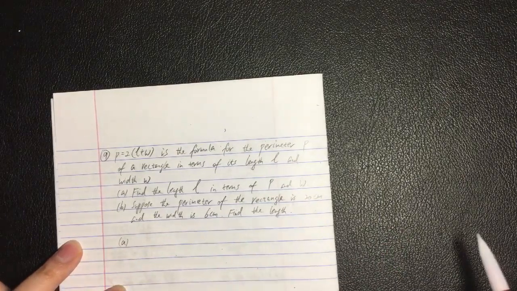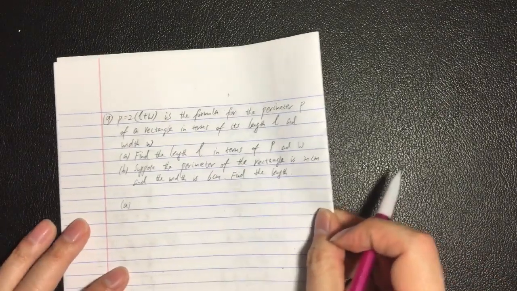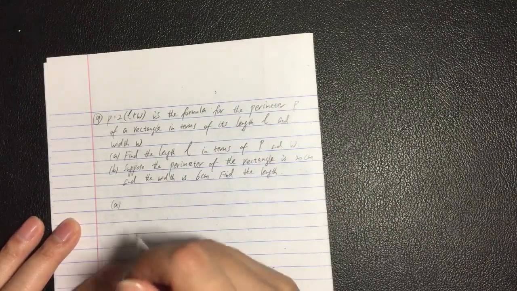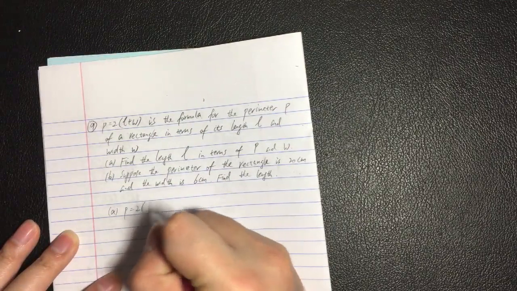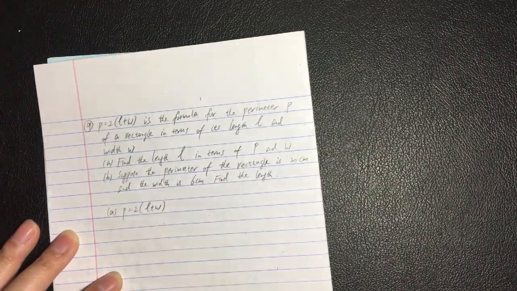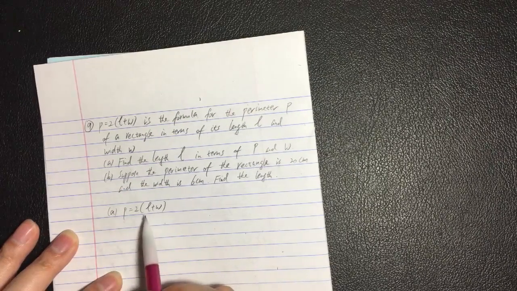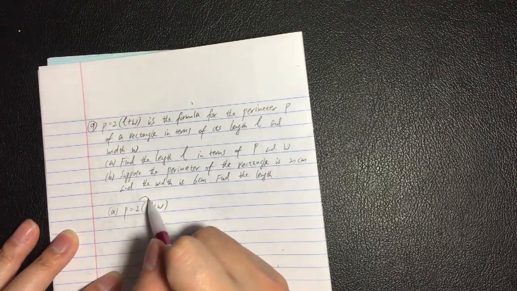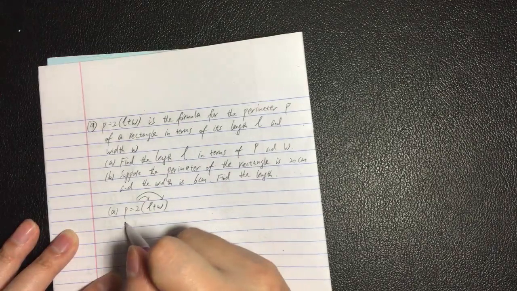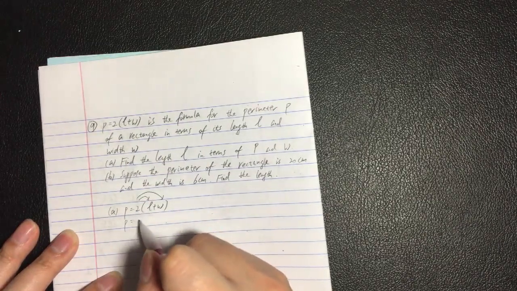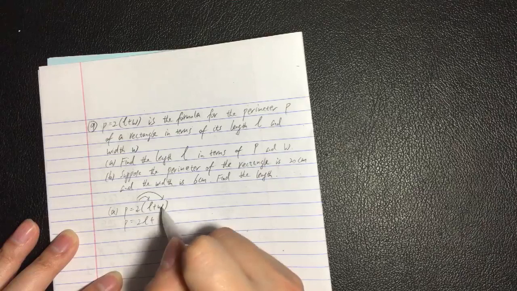Part A. Let's find L first. We have P equals 2 times L plus W. We are solving for L. We look at L by itself. When there's parentheses, we distribute the number in the front first. 2 times L is 2L. 2 times W is 2W.